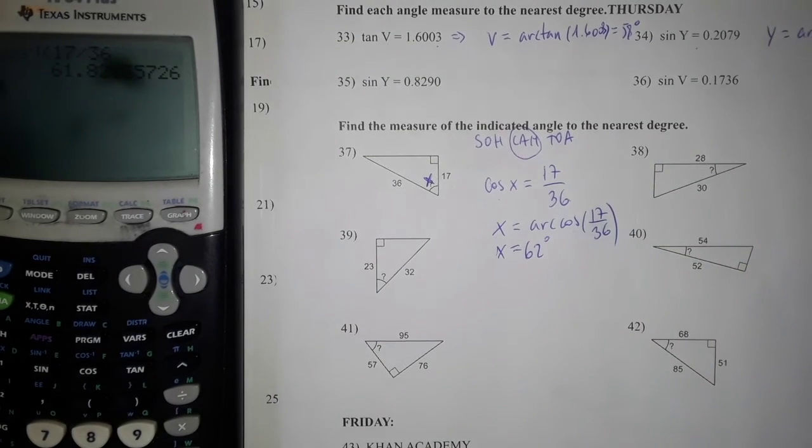So that's about it. All of them are this way. You have the answers at the end of the worksheet, so you can keep checking after you do each one of them.